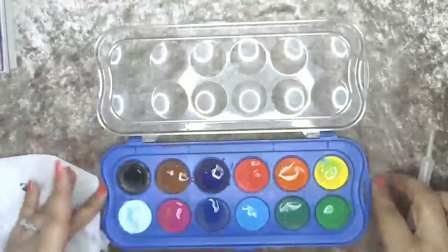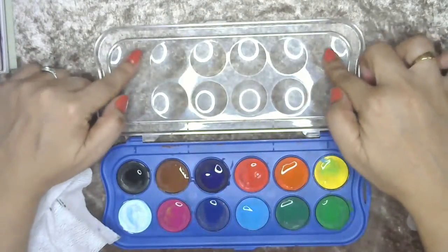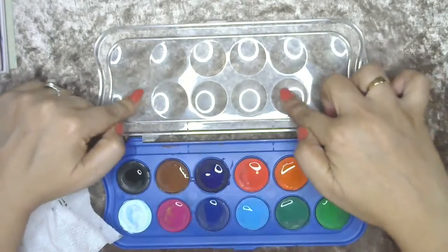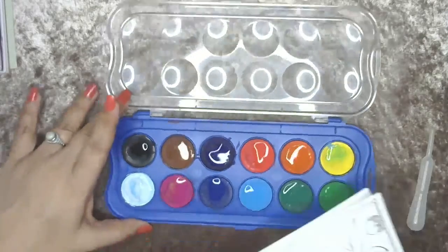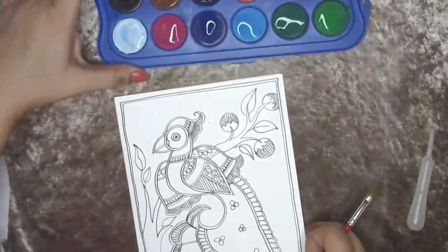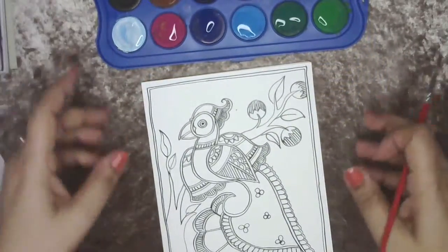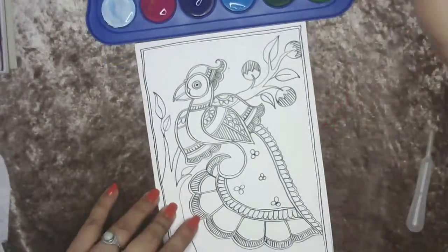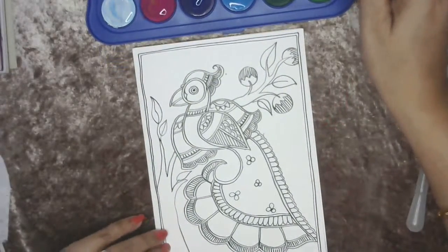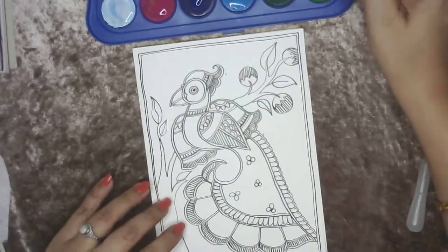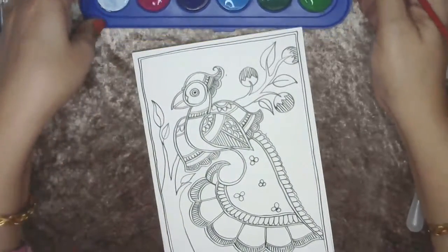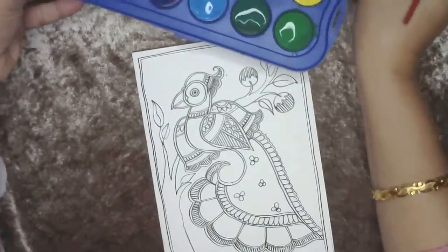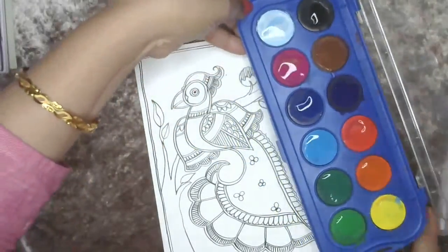This side of the palette has small swatches which you can use for mixing the colors. So I will keep it here and we will start to color. I will just show you a little on the color. I'm taking the yellow color. If you want to do it with sketch pens, you can use sketch pens also. I'll keep the colors here so that you can see.